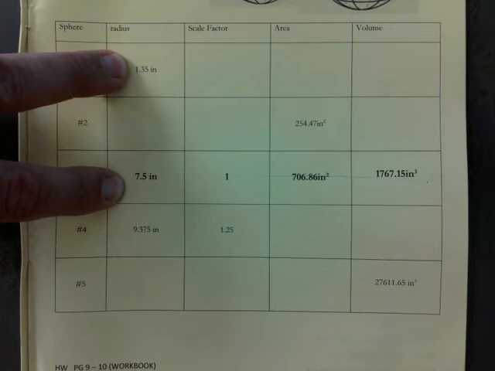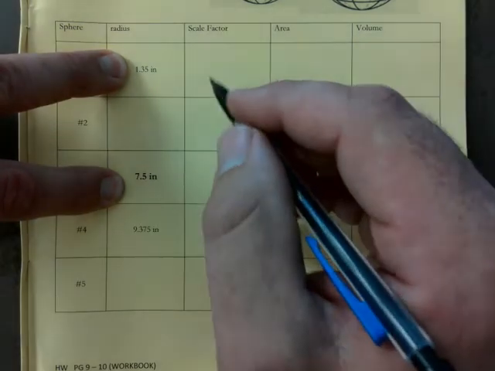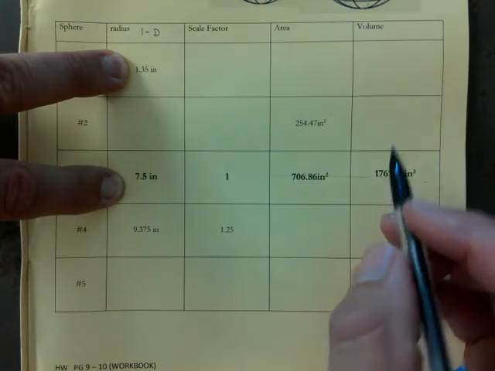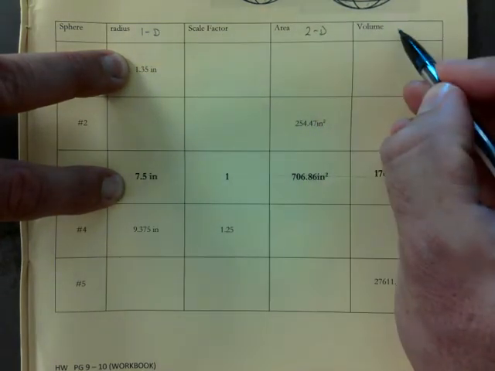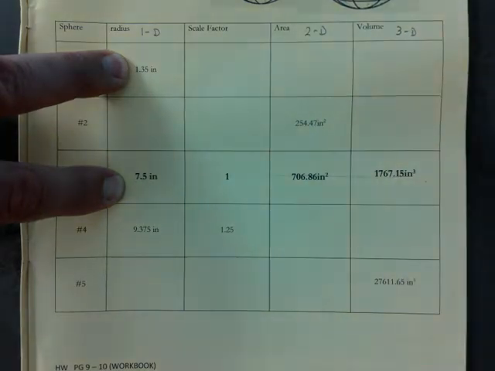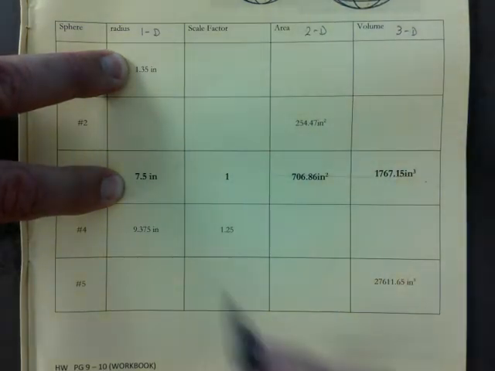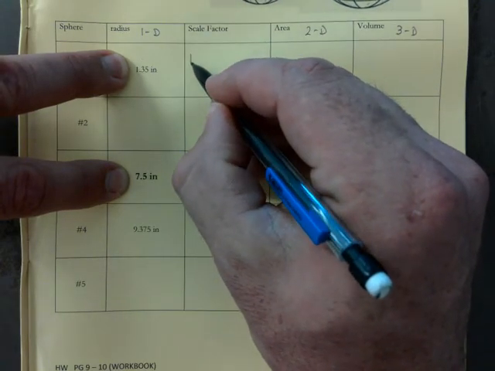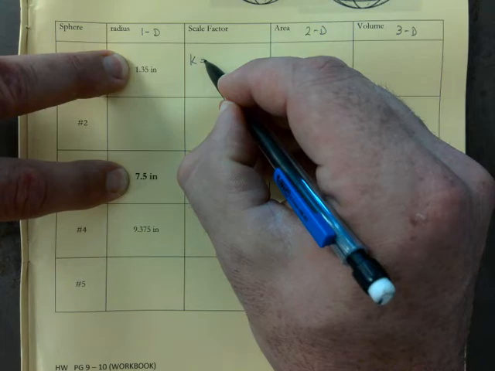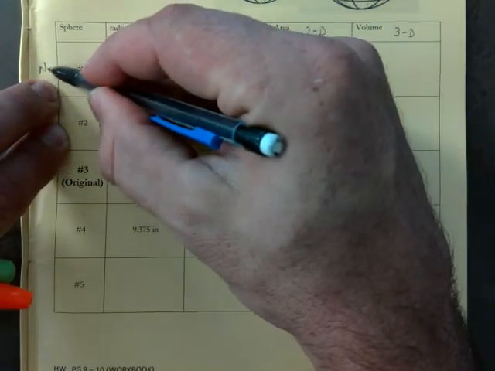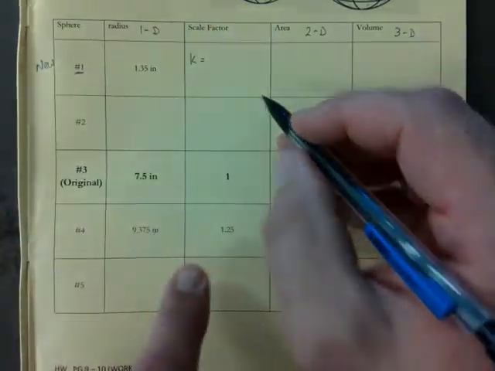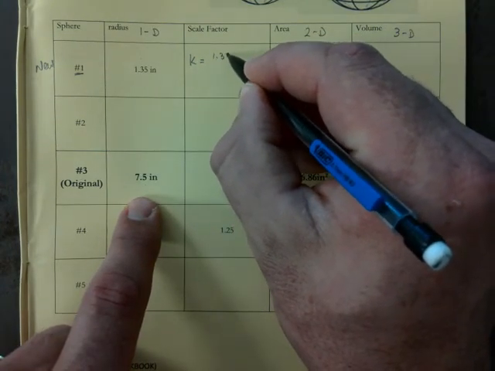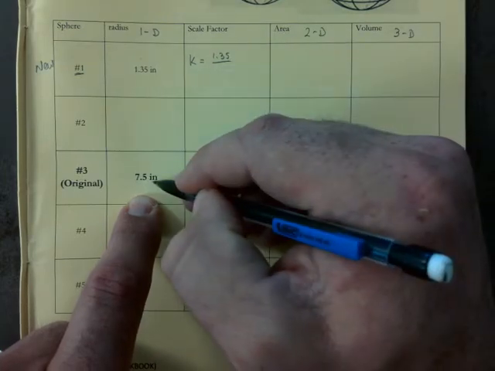You have both of their radii, right? What dimension is that in? 1-dimensional, right? Area would be 2-dimensional. Volume is 3-dimensional. So to get my scale factor of the new, I would just go k is equal to the radius of the new, which is 1.35, over the radius of the original.